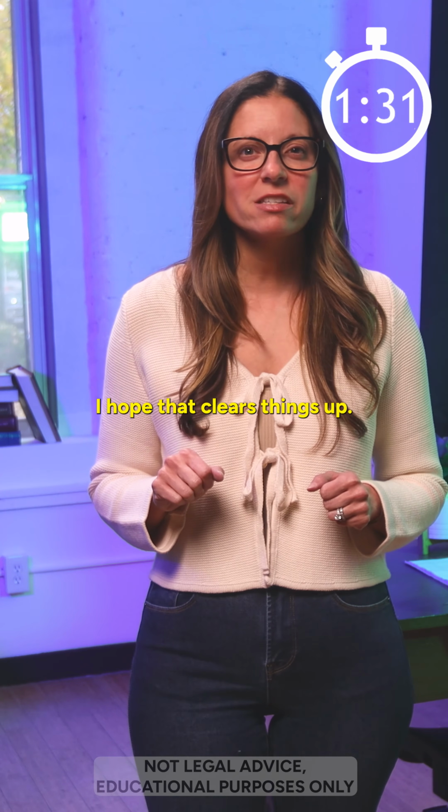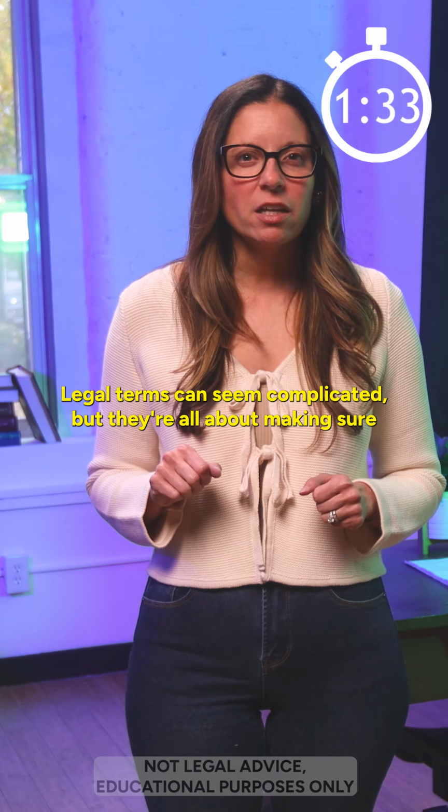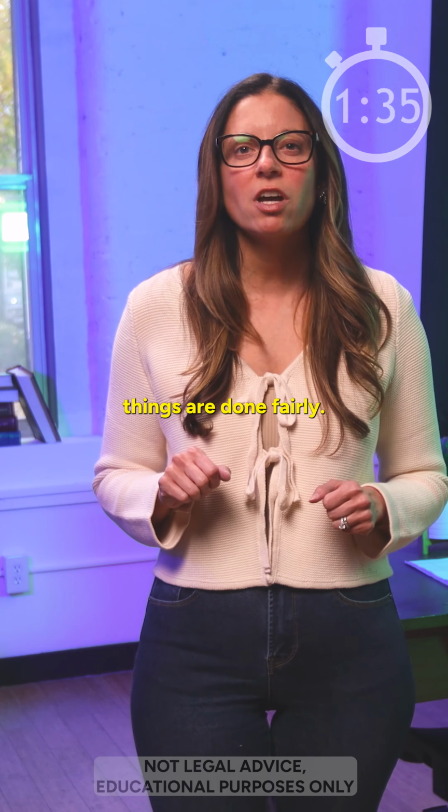I hope that clears things up. Legal terms can seem complicated, but they're all about making sure things are done fairly.